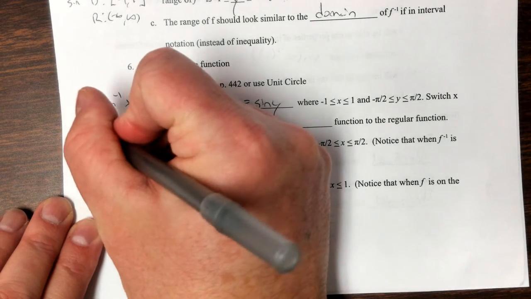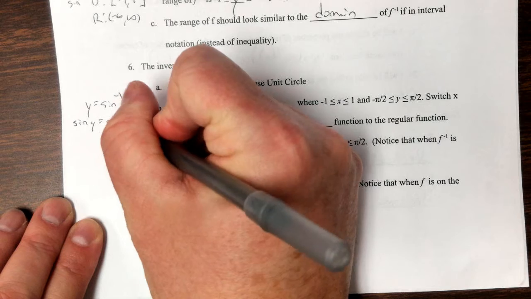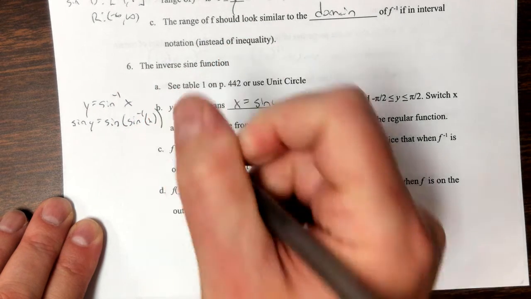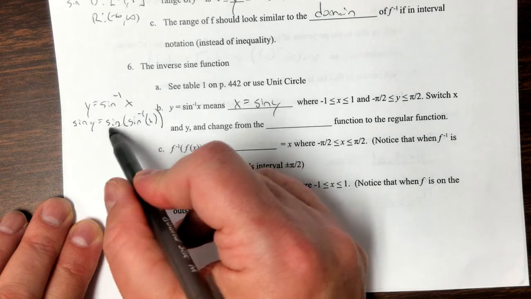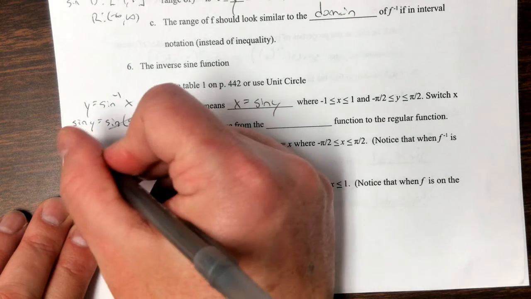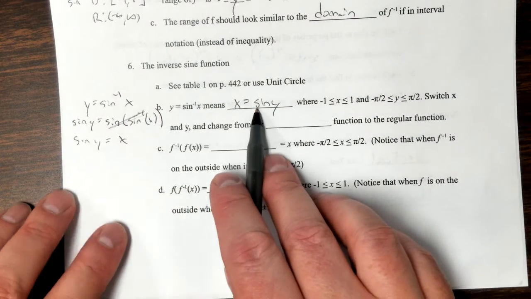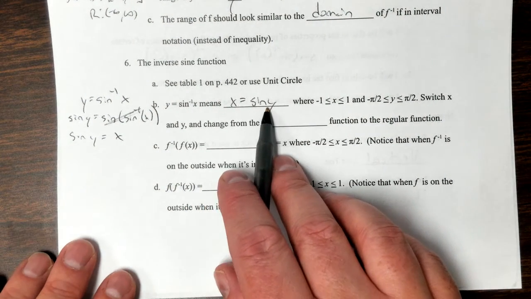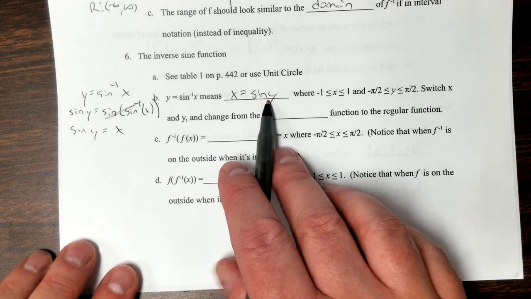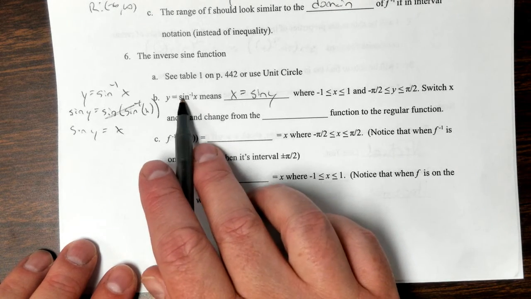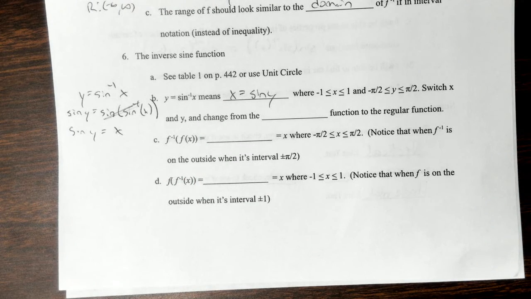So it's going to look like sine y equals sine of sine⁻¹ of x. And then the sine and sine⁻¹ cancel, so you get sine y equals x. And that's the same as what we have here, x equals sine y. So basically we switch x and y and replace the inverse with the regular. Any questions about that part?